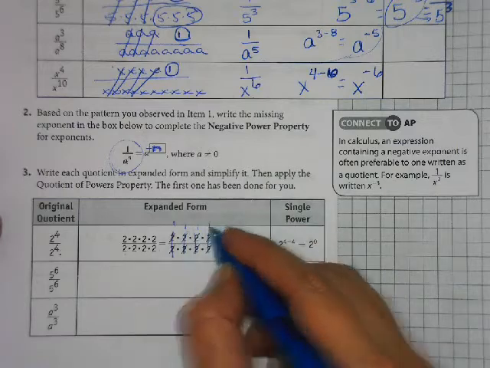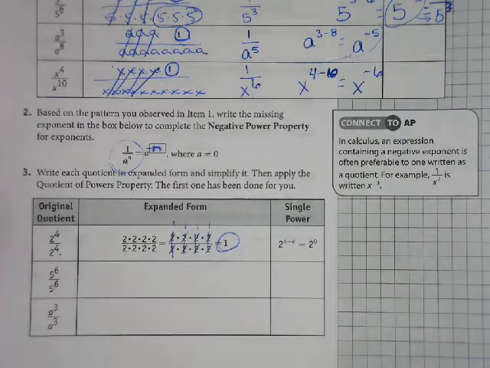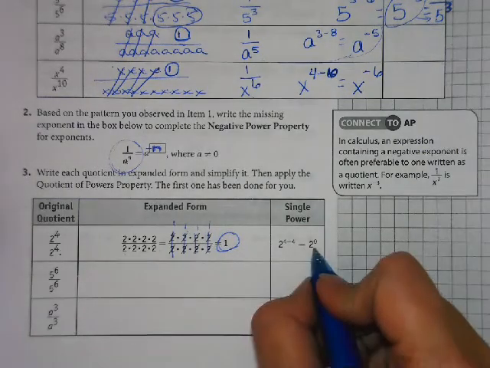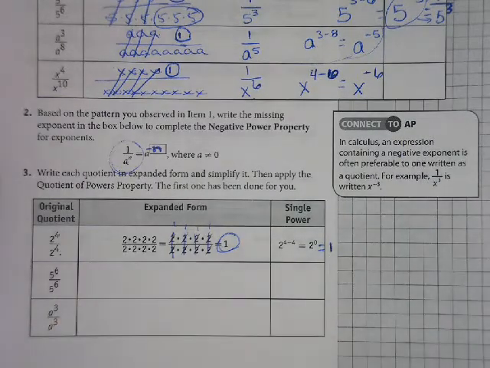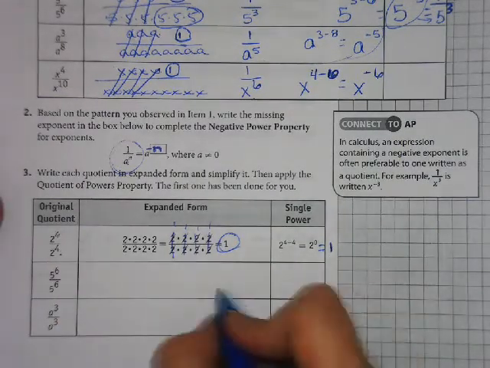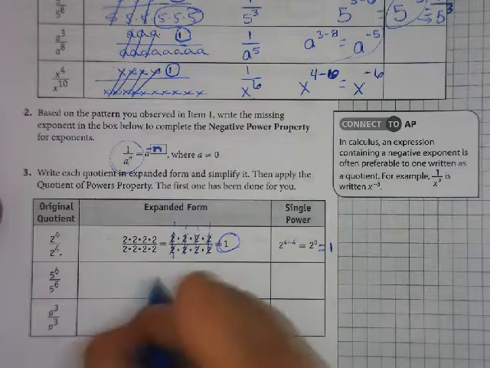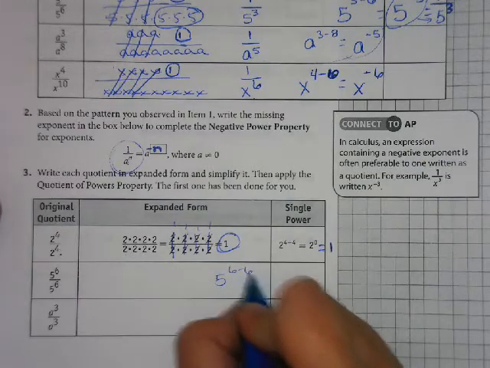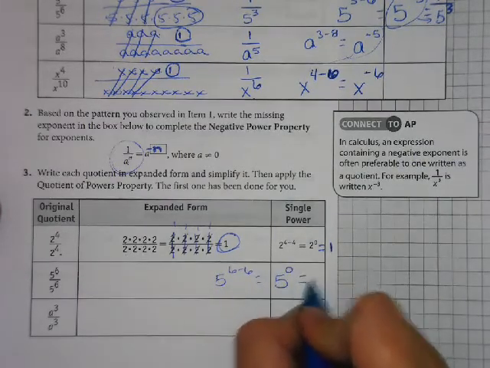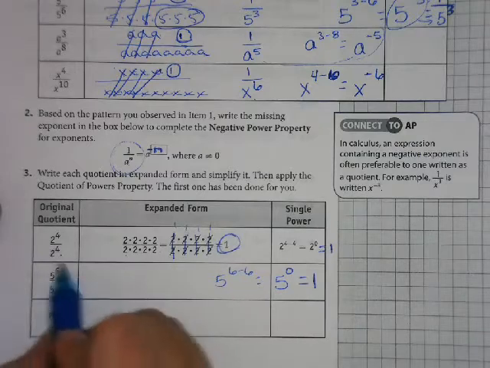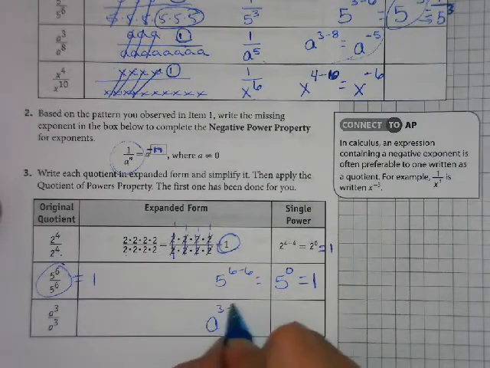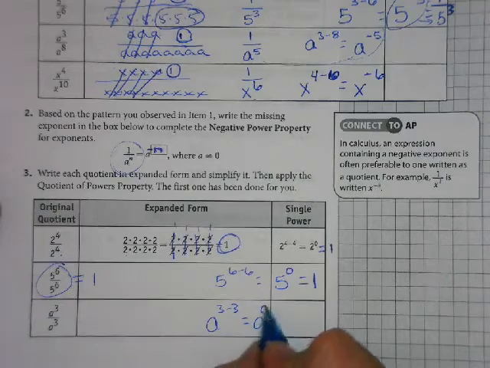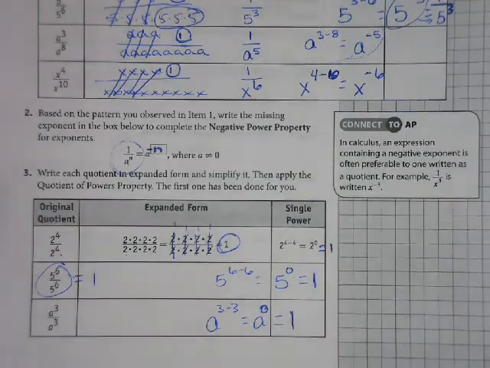1 times 1 times 1 times 1 is just 1. Anything to the zero power is, in fact, going to equal only 1 because they all reduce down to 1. So I'm not going to write all of those. You can say 6 minus 6 is 0, which means that this whole expression is equal to just 1. 3 minus 3 is 0, just 1.